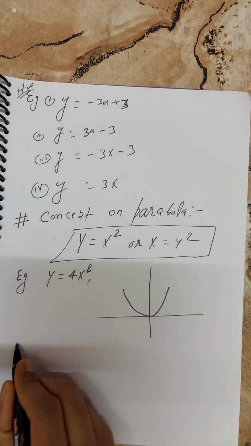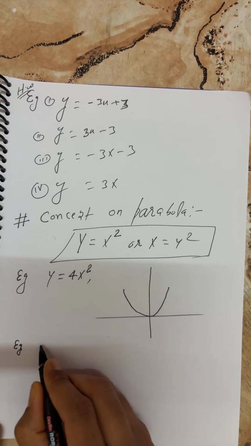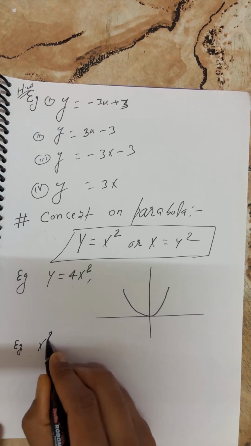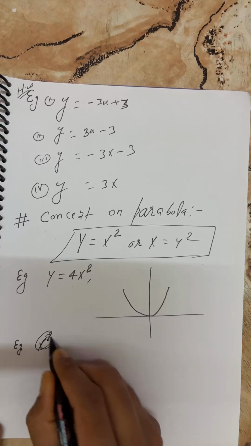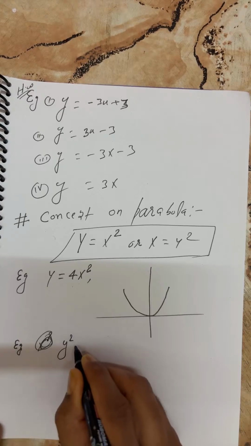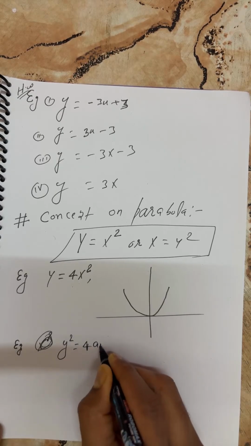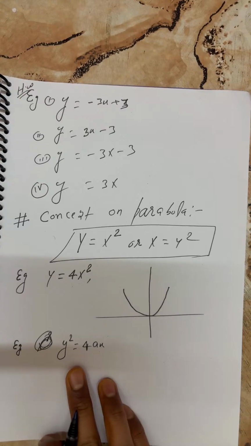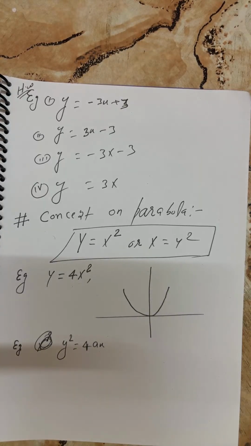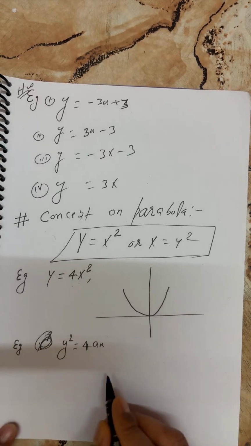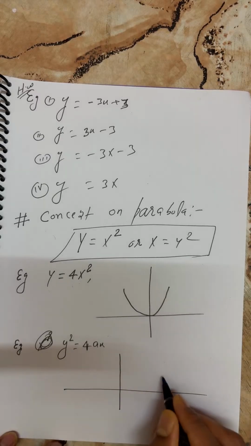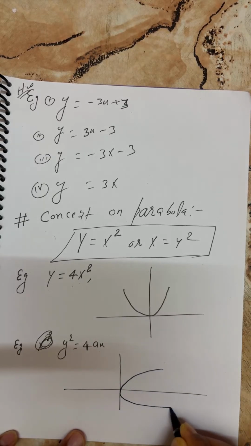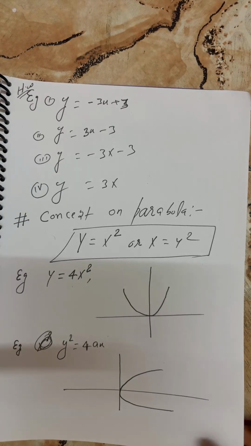Right. Next student. Y square equals 4ax. Anyone, tell me what is the nature of the graph? Y square equals 4x. Again here, you can say x has the lesser degree. So the mouth of the graph will open towards the x-axis. Very easy trick here. So just keep in mind all these points.